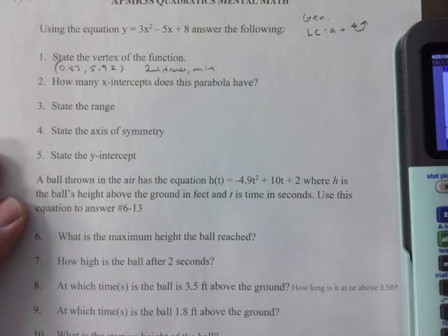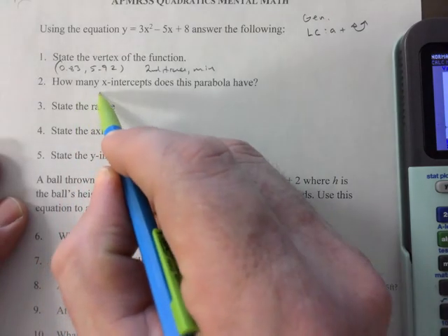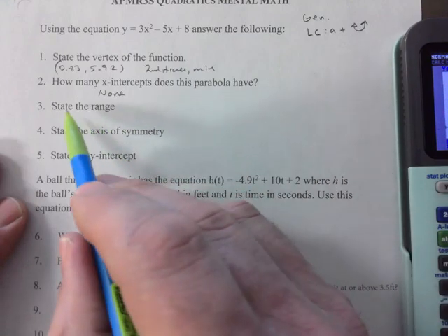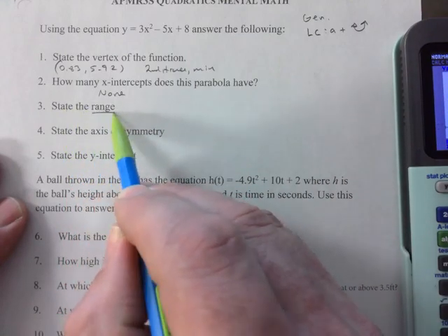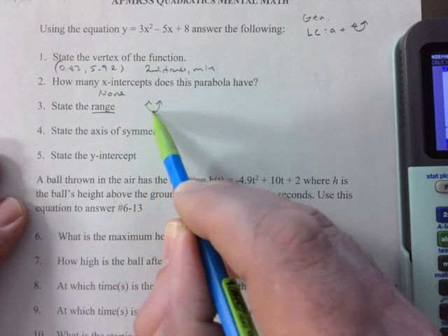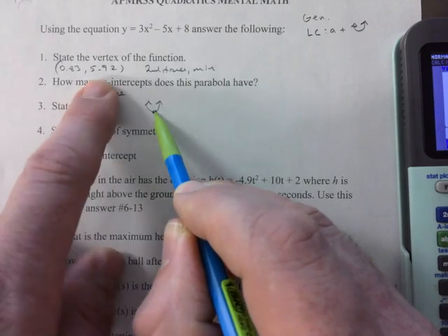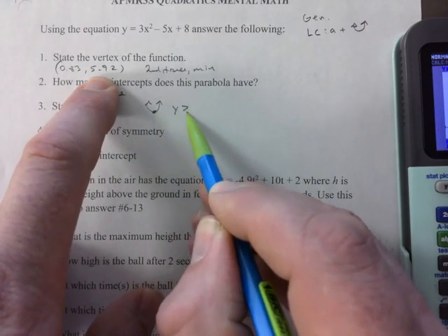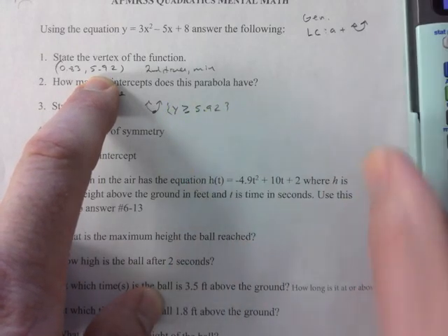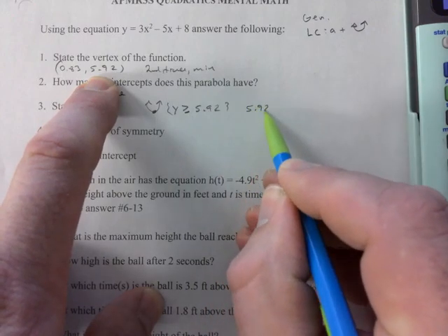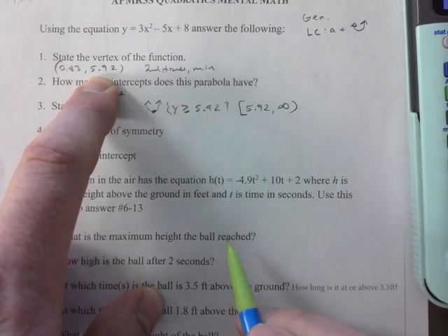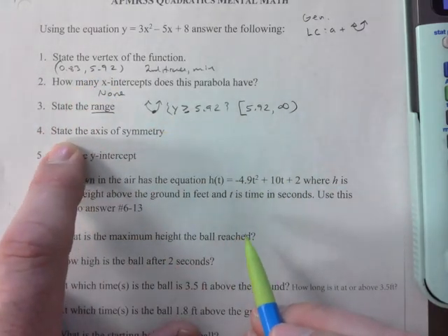How many x-intercepts does this parabola have? None, right? You don't need to explain or anything like that, so 1 mark for that. State the range. This one goes to infinity like that, so we're basing it on this value right here. So y is greater than or equal to 5.92. That's one way of doing it. Or you go 5.92 to infinity, okay? Square brackets, round brackets. So either one gets you the mark.